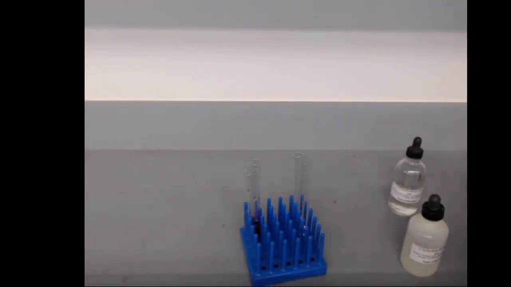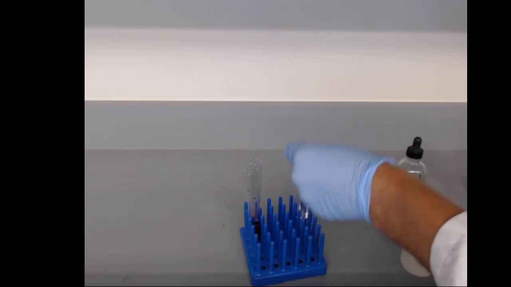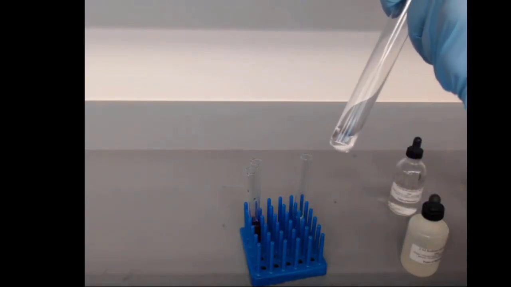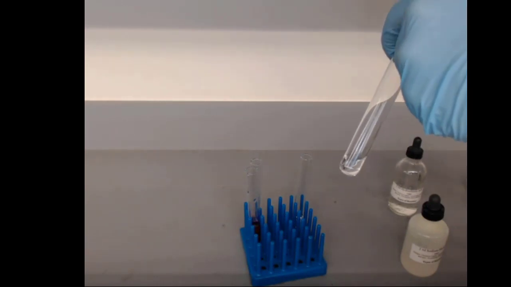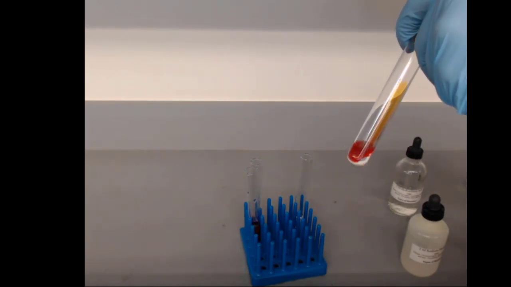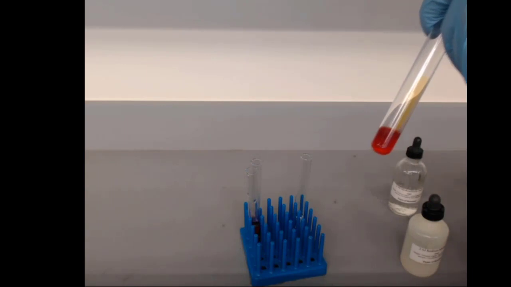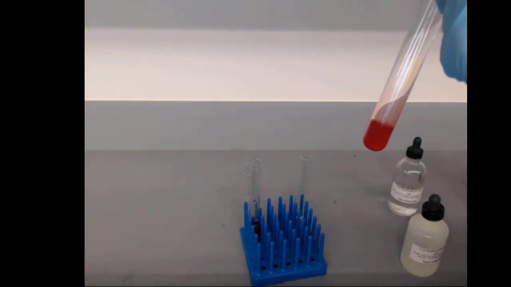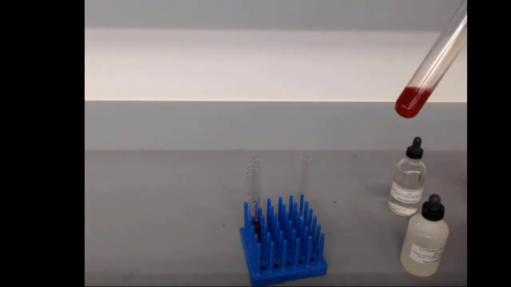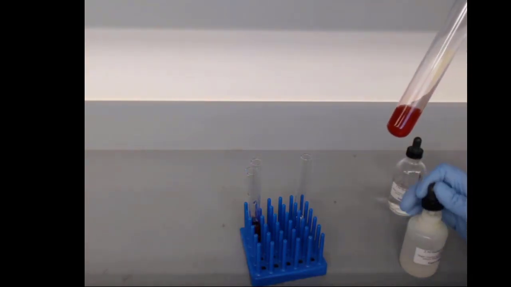Methyl orange does the same thing, except its color range is a little bit different. So when we put methyl orange into acidic conditions, it's got this dark reddish orange color. And as we add sodium hydroxide, we should see that change.